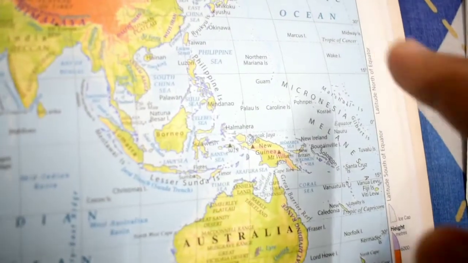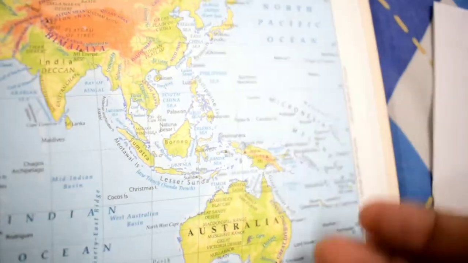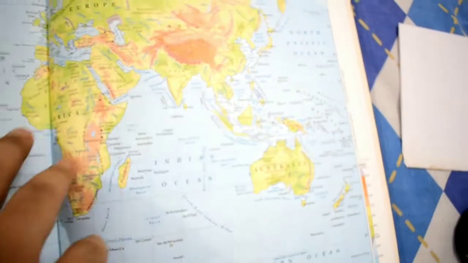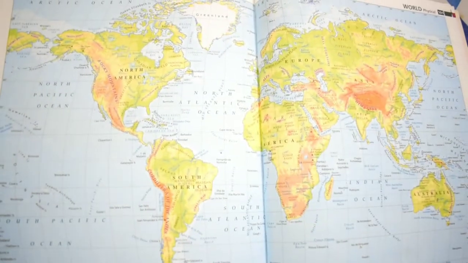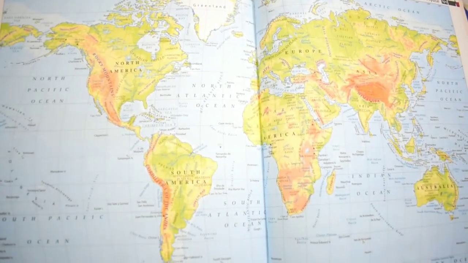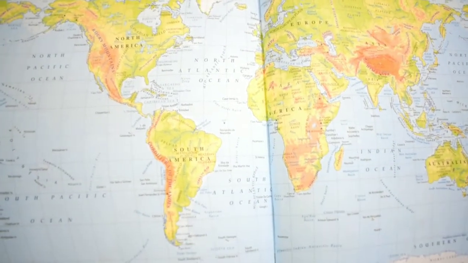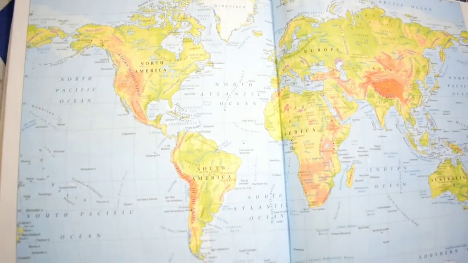Here you'll find the longitudinal lines, the 10 degree, 15 degree, the 0 degree, again 15 degree. So you have the latitudes and the longitudes. The latitudes are the ones which are moving from the west to the east, and the longitudes are the ones which are moving from the north to the south. The central latitude is the 0 degree latitude, which is the equator, and this 0 degree latitude is passing from this area.